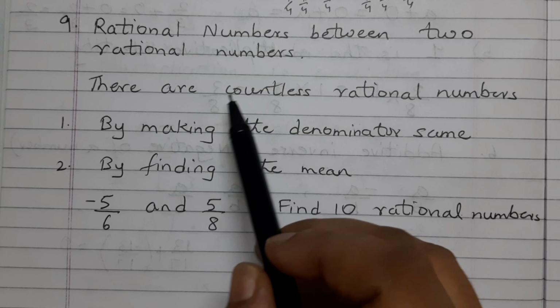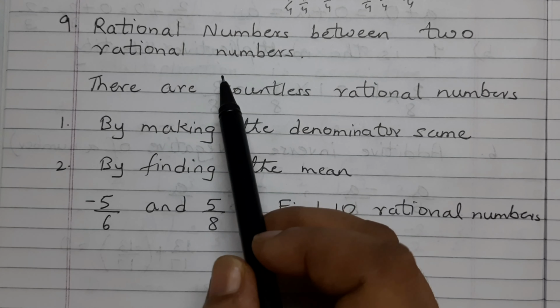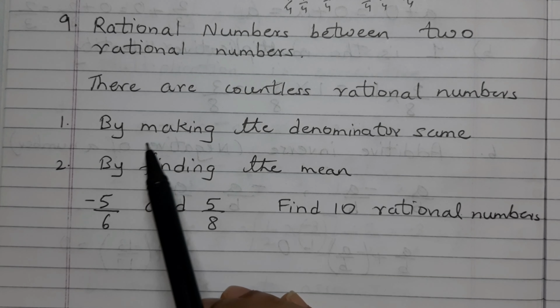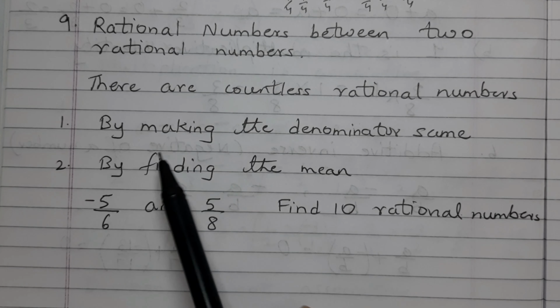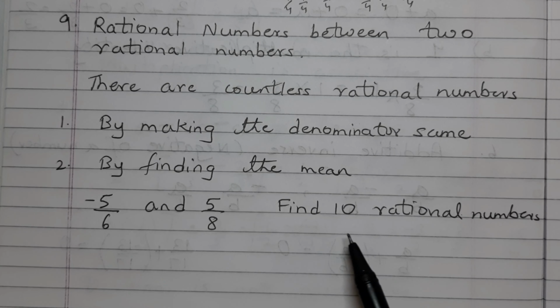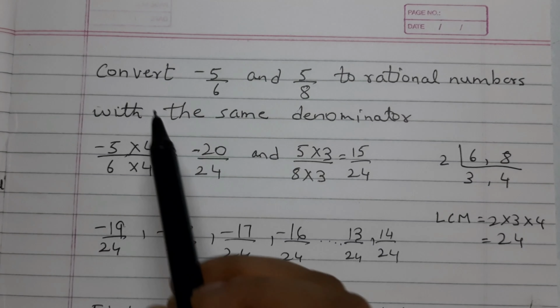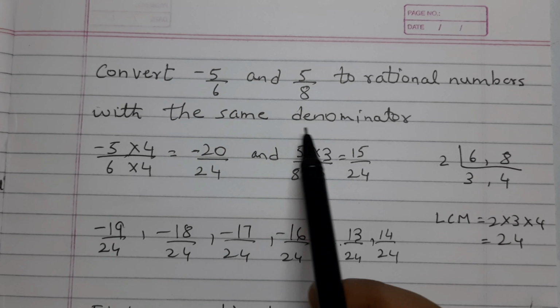And the last subtopic of this chapter is to find rational numbers between any two rational numbers. Well, there are countless rational numbers between any two rational numbers, infinitely many. There are two ways in which we can find the rational numbers. First one is by making the denominator same, and the second method is by finding the mean. Let's see the first method. To find 10 rational numbers between minus 5 by 6 and 5 by 8, by making the denominator same.